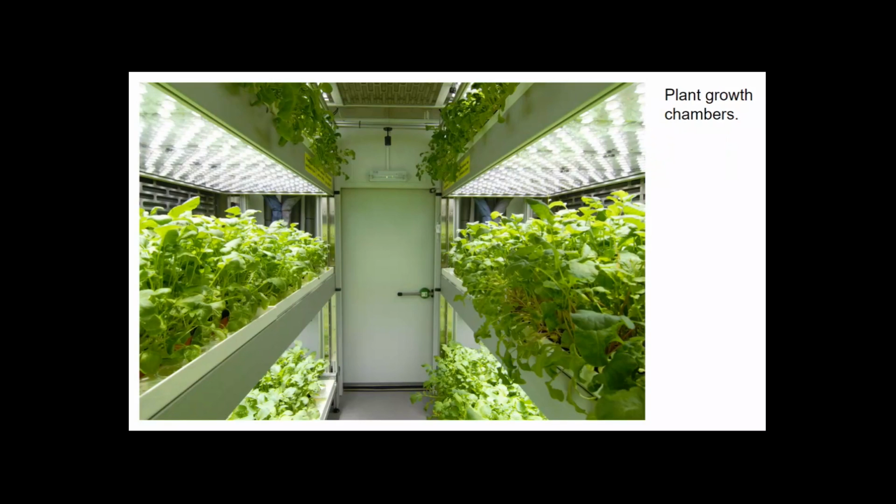You can also use growth chambers. This is an example of a growth chamber where you have artificial lighting, which you can use to regulate plant growth. Since it's a very small room, you can regulate temperature and levels of carbon dioxide fairly easily.